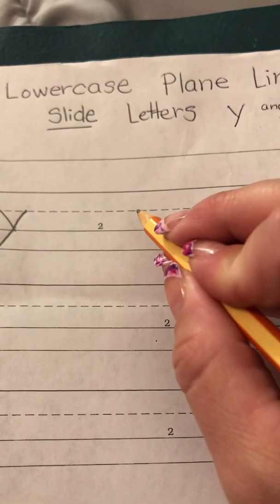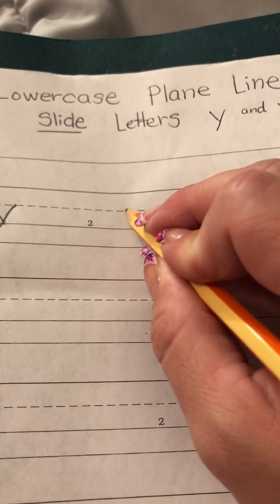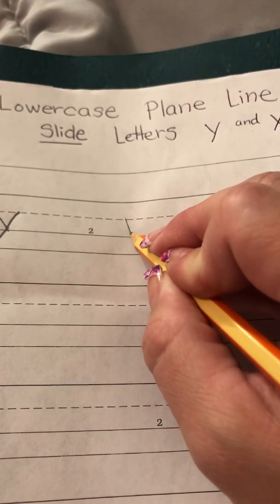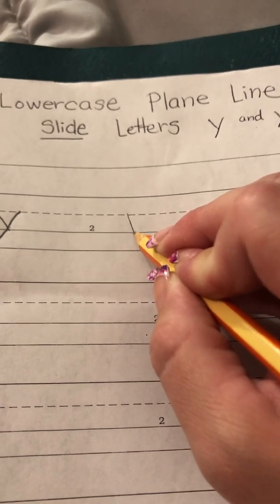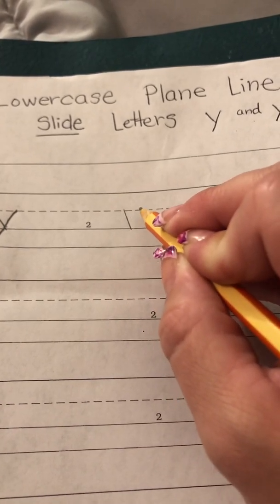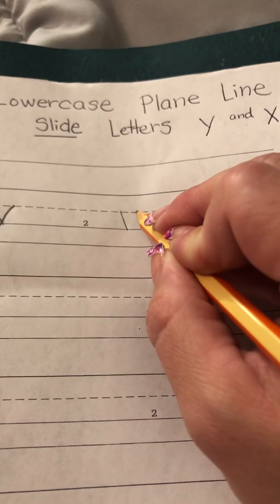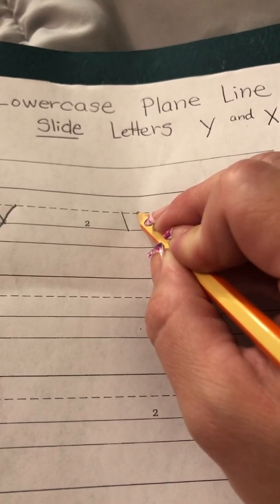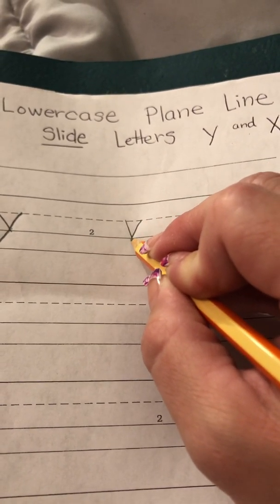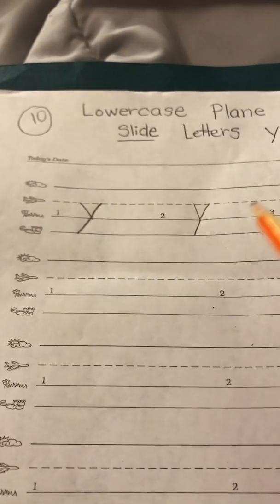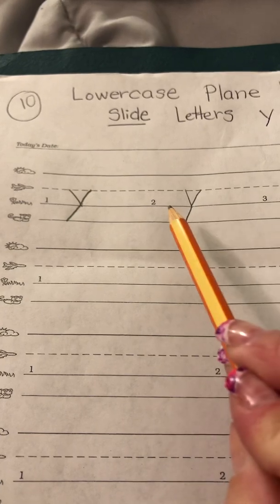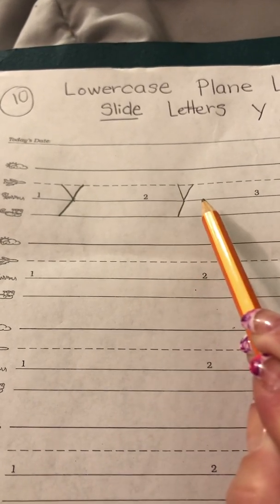So you point your pencil to the middle plain line, slide down to the grass line, leave a space by picking up your pencil, bringing it back to the plain line, and you slide back down all the way to the worm line, which is under the ground. So if this is your ground, that's your grass. This is under the ground.